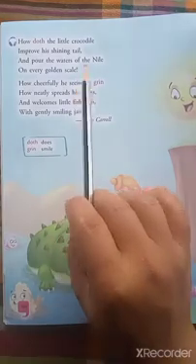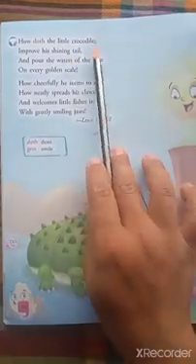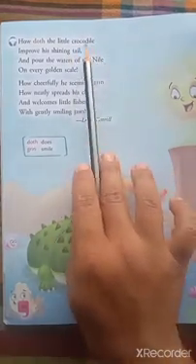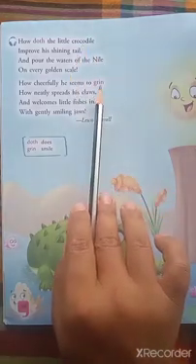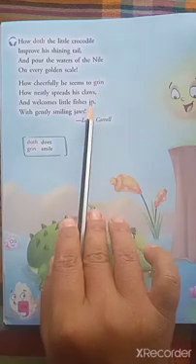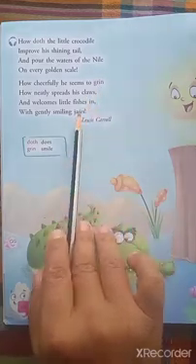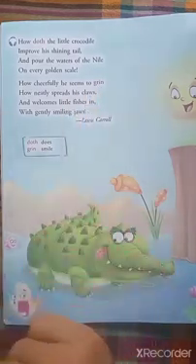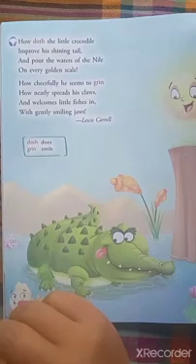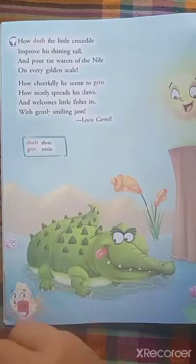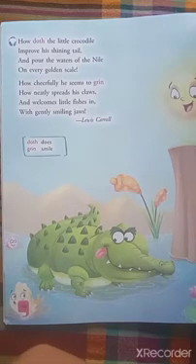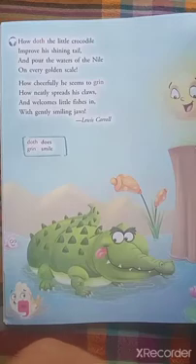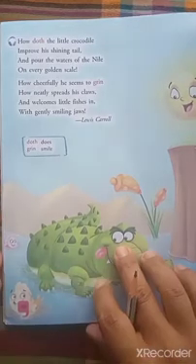So in the first stanza, crocodile, Nile. These are the two rhyming words, crocodile, Nile. Then tail, scale. Then grin, in. Then claws, jaws. These are the rhyming words. So the poem is very short and very meaningful. It shows the behavior, the nature of a crocodile. So now let's see the exercise.